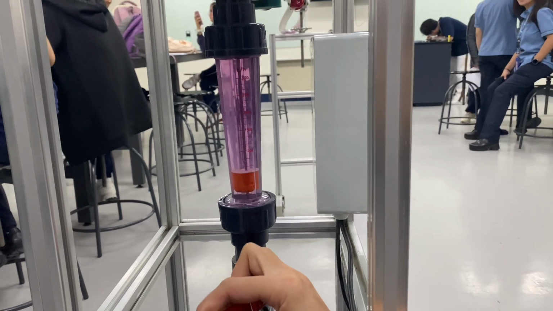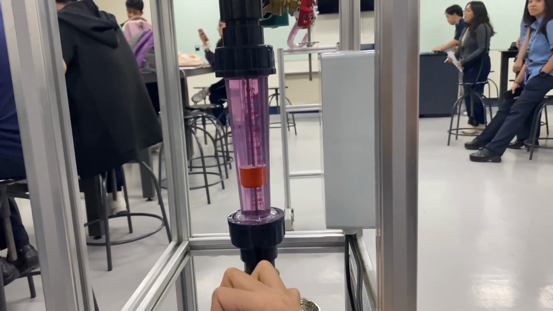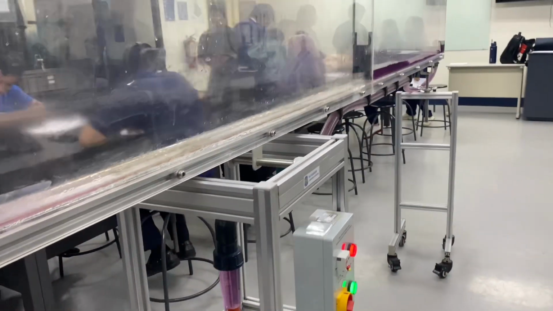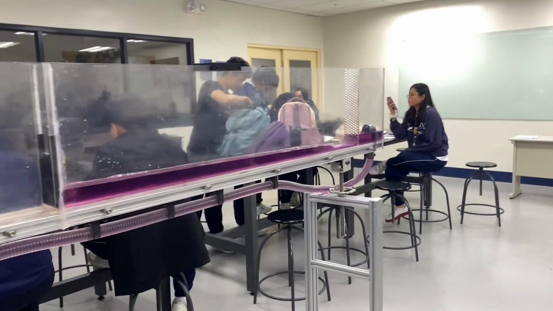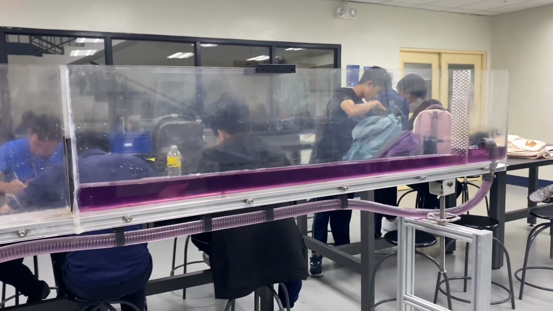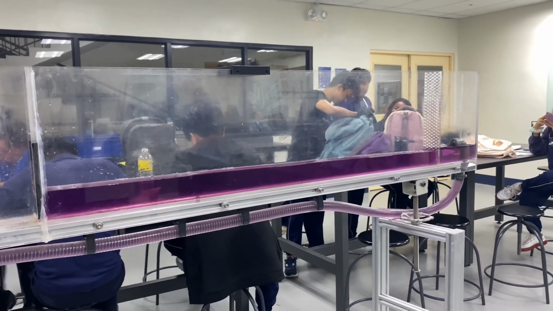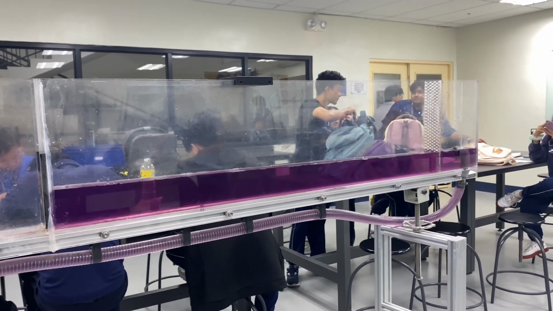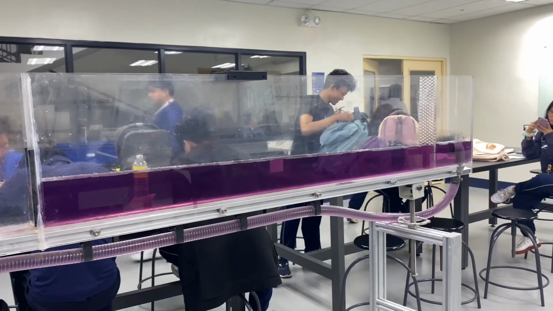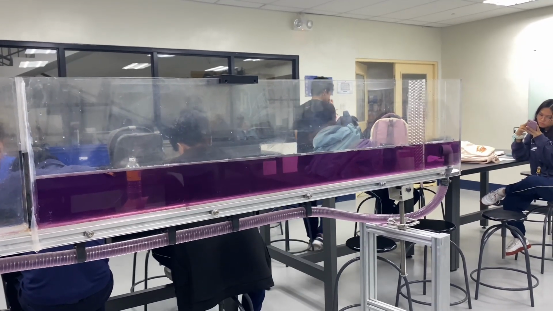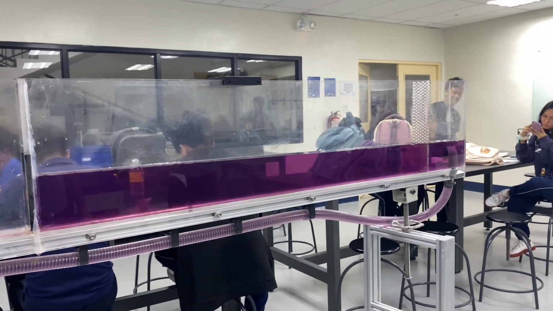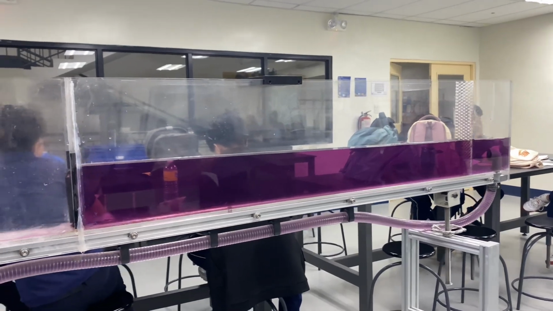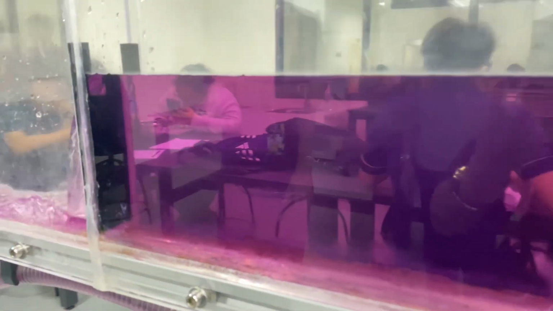Again, for the trial 2, we increased the flow to 1,000 liters per hour. After stabilizing the flow, we again measured the head.